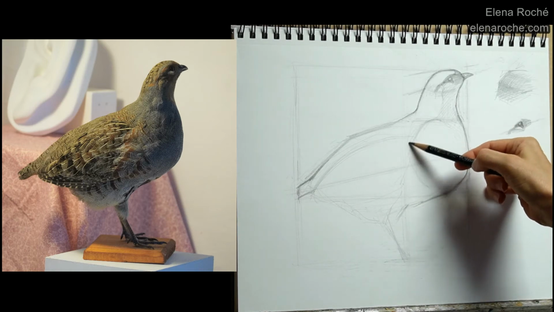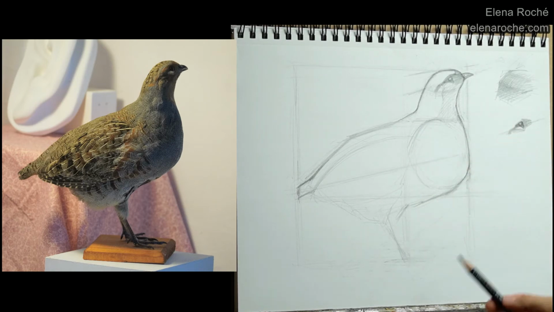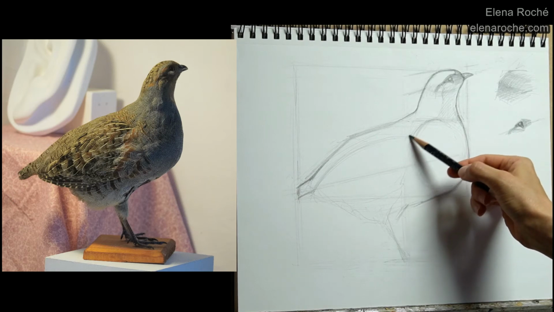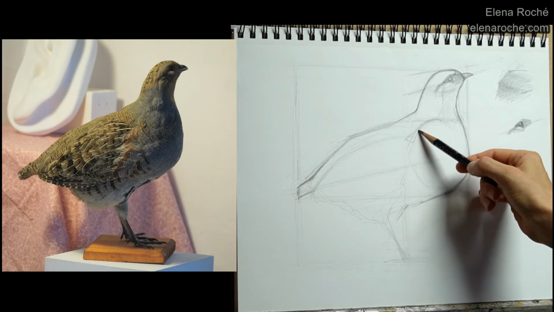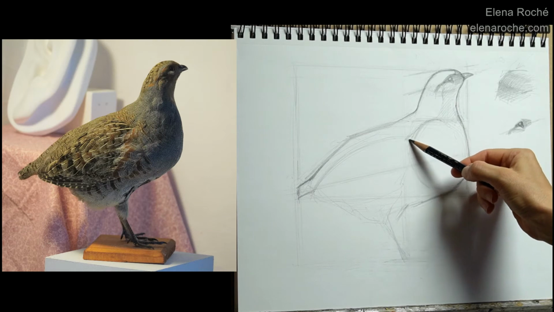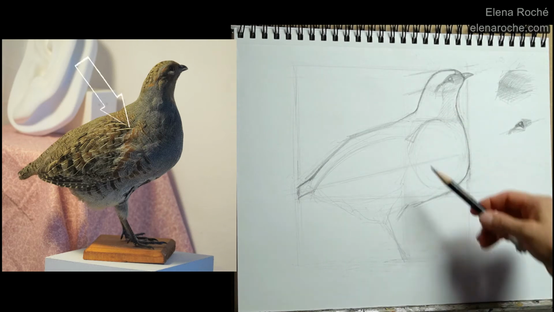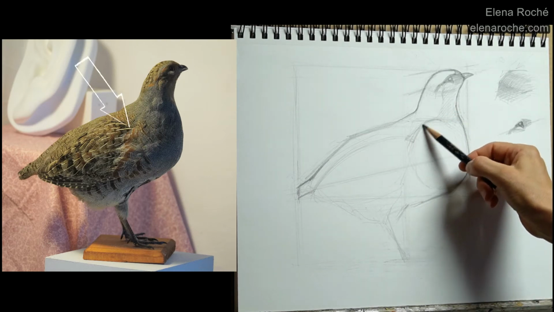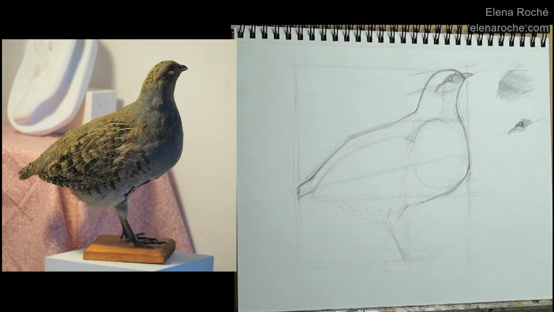All right, let's move it a little bit closer. It also forms a sort of triangular transition between different planes. Do you see what I'm talking about? I'll point to the bird.